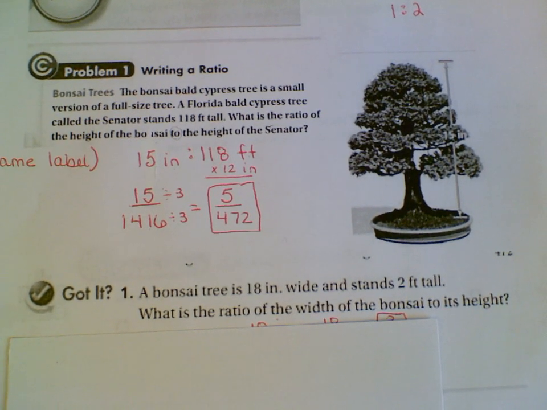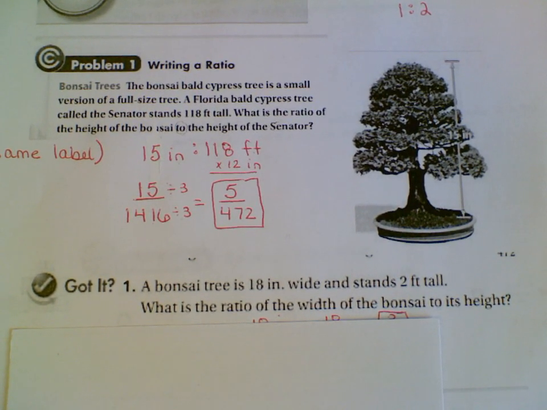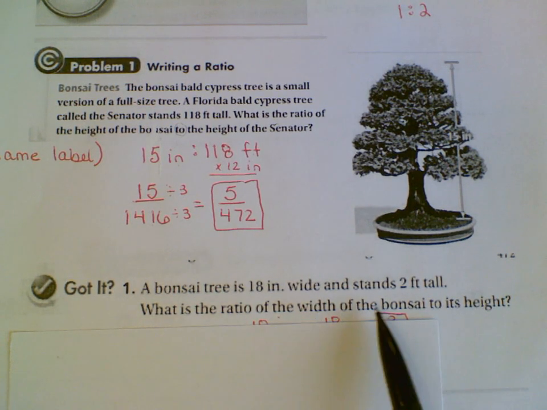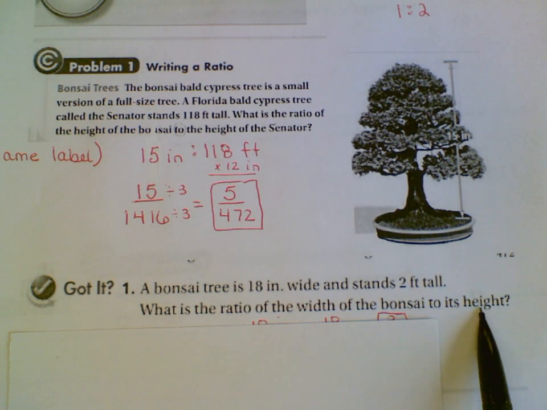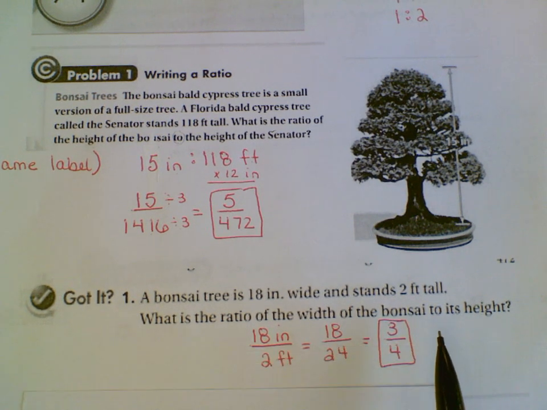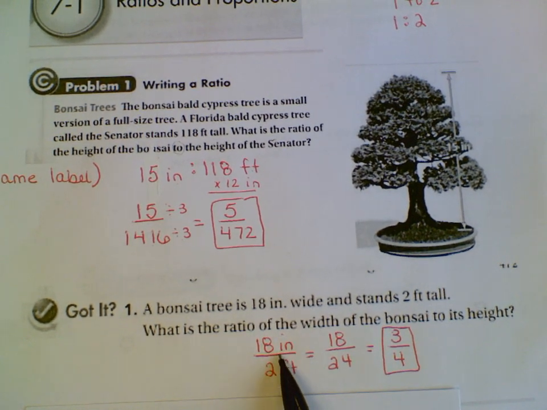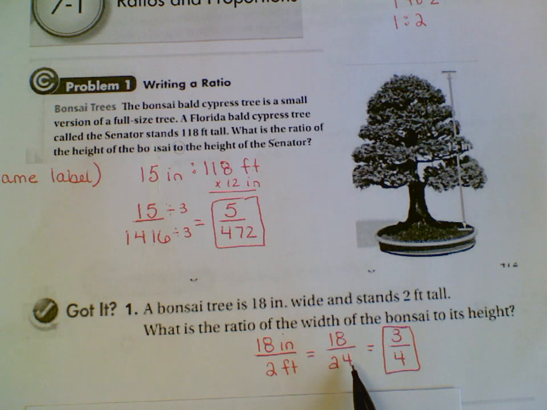On the got it question, a bonsai tree is 18 inches wide and stands 2 feet tall. What is the ratio of the width of the bonsai to its height? The width of the bonsai has to come first, and its height comes second. So I would set it up as 18 inches to 2 feet. It has to be in the same label, so I would convert feet into inches, so I took it times 12, and then I would reduce 18 over 24 to 3 over 4, so I divided both of them by 6.